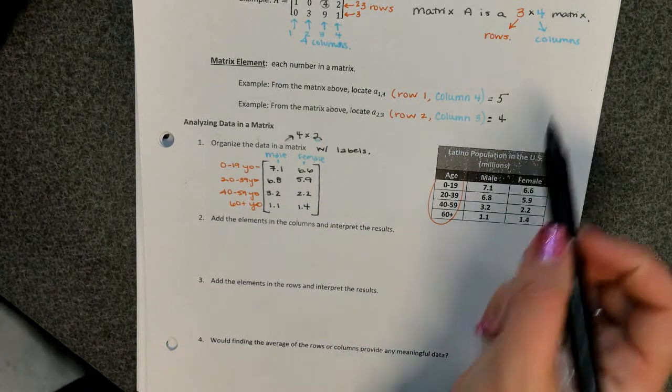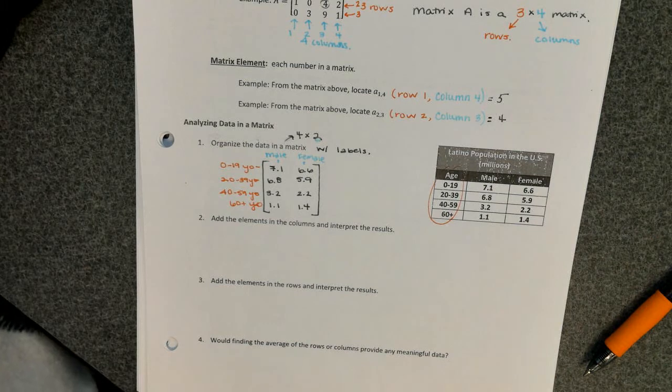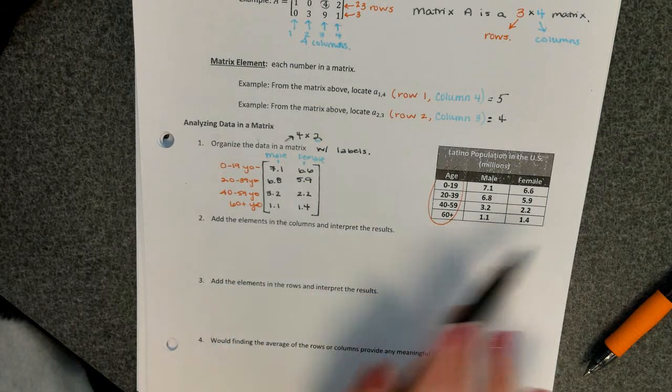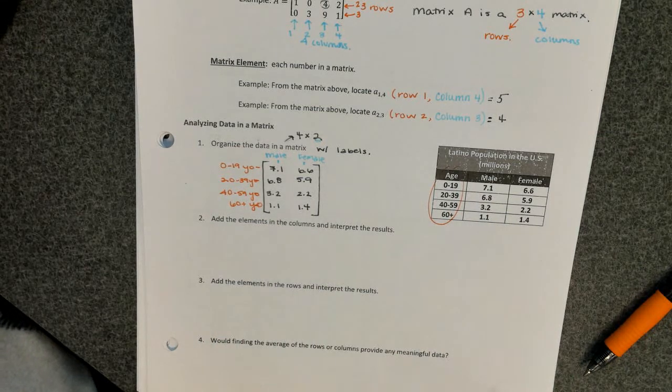And like I said, most of the time it's not given to you in a table. They will give you a couple sentences with data in it, and you have to organize the table. So it's not just a matter of copying from here to here. But think about it this way: if I wanted to make a table of this data, how would I make a table? And that's what you're going to do with the matrix.